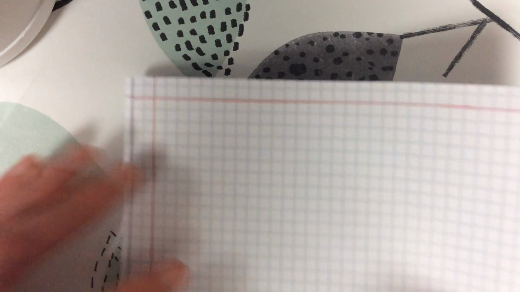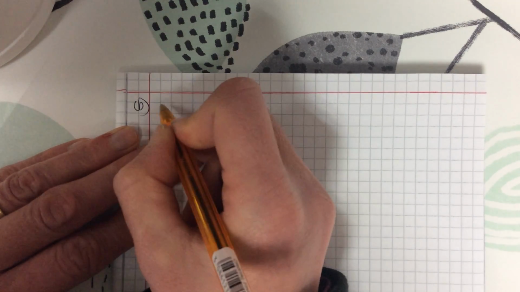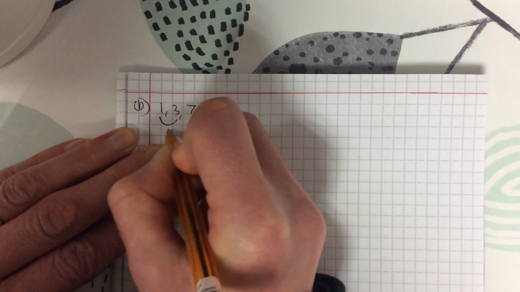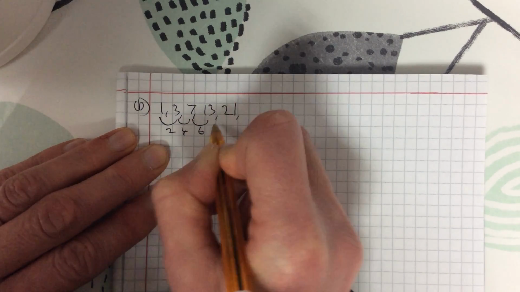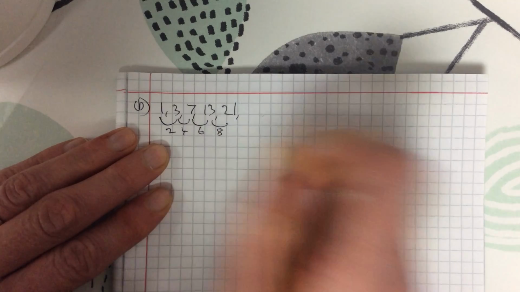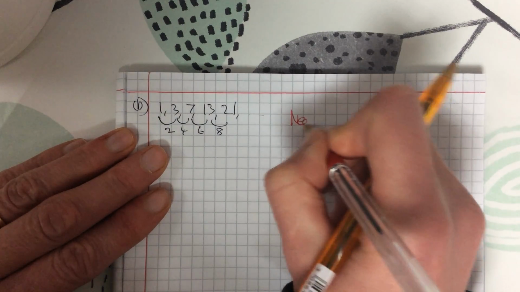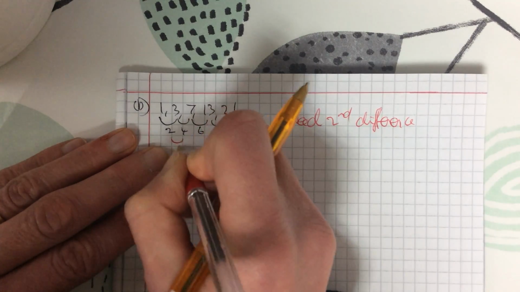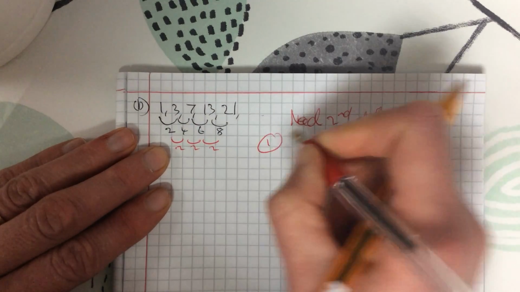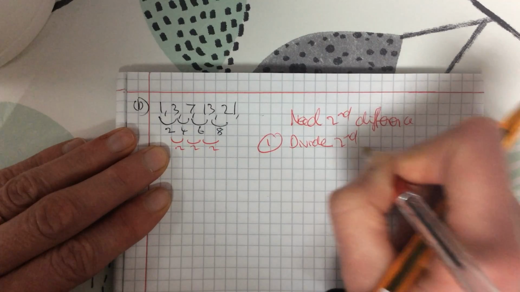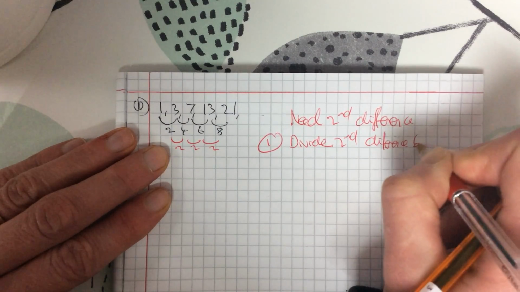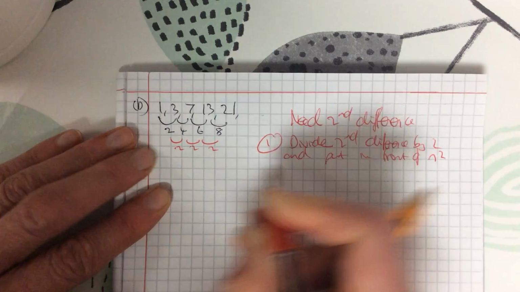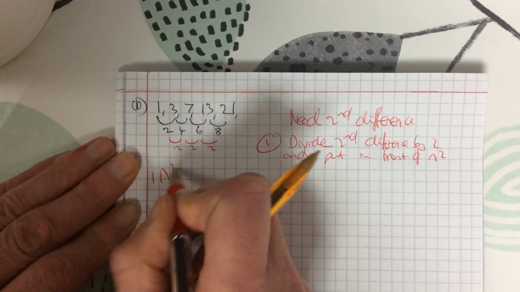We'll try part B. And let's see what happens in this. 1, 3, 7, 13, 21. So it's going up in a 2, then it's a 4, then it's a 6, then it's an 8. Okay, so you are on second difference. So you need the second difference because you have to go again. If you go again, it's a 2. Do you remember how you do that? You divide the second difference by 2 and put it in front of n squared. So your formula starts off 1n squared.